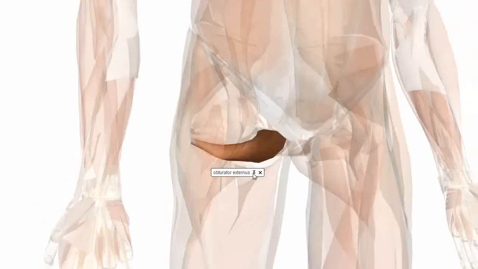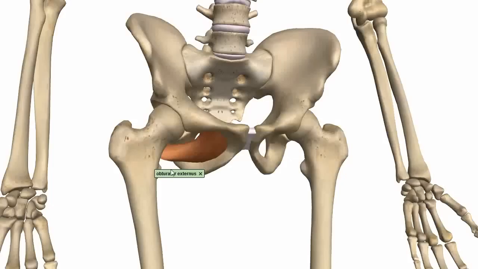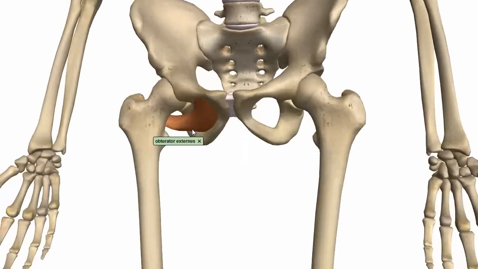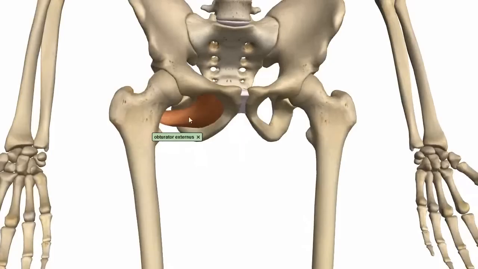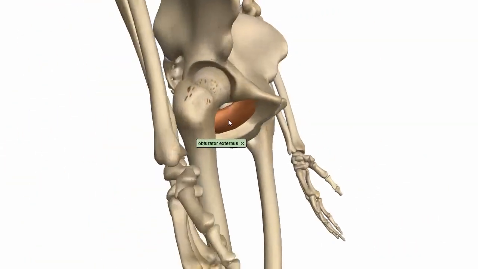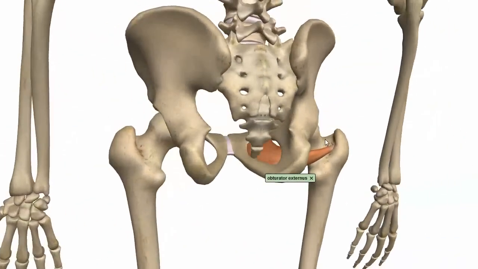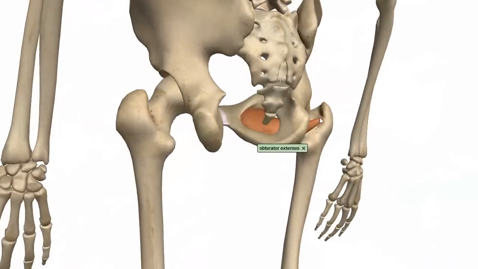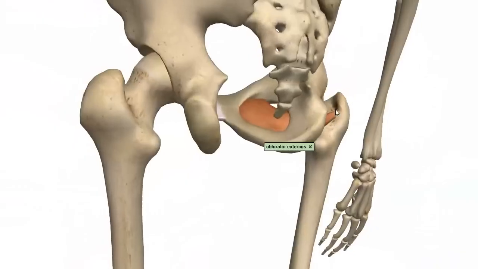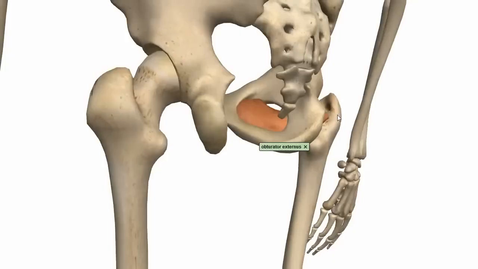So if we just take a look at this muscle, you can see how, so this is the obturator foramen, and it's covered by an obturator membrane, and you've got the obturator externus sitting on top of it. So it's this fan-shaped muscle, and you can see how it extends behind the hip joint, and it inserts into this little oval depression in the trochanteric fossa.